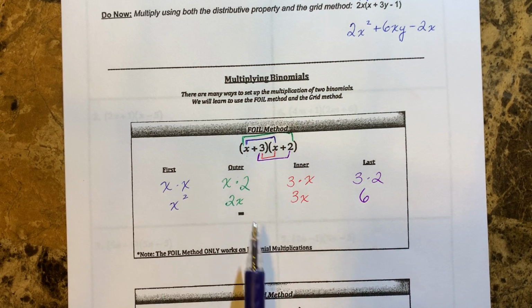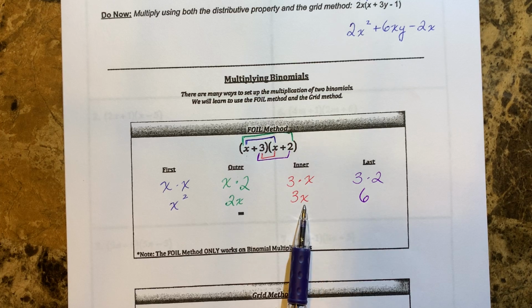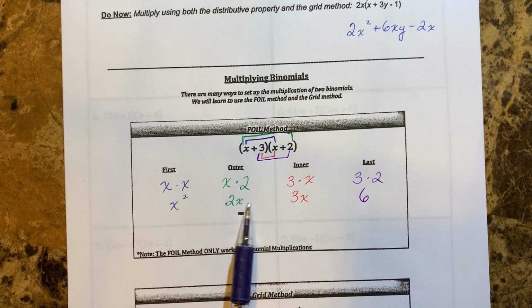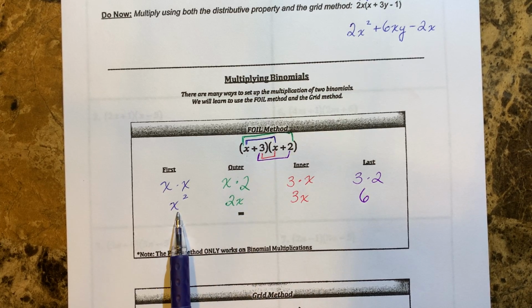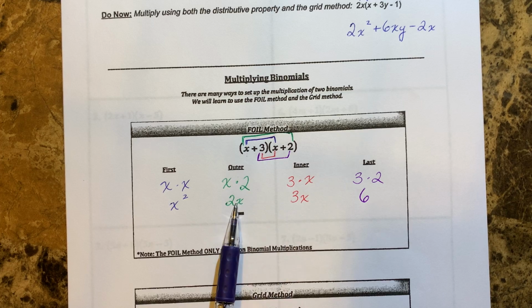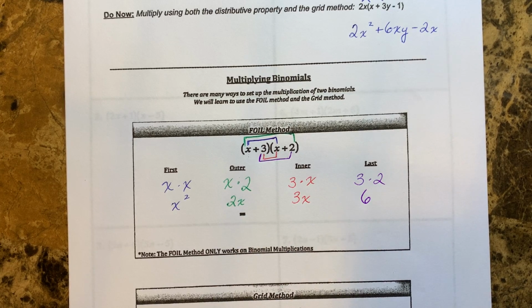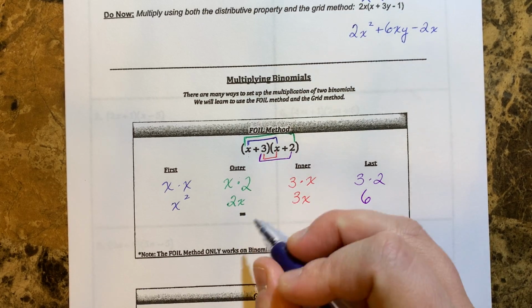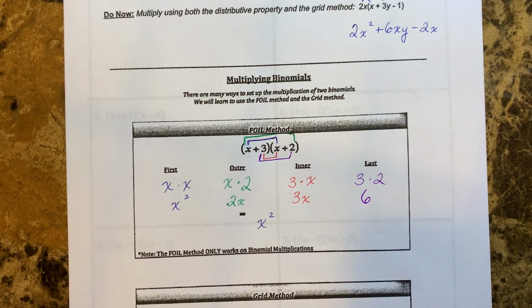So we can see that 2x and 3x are like terms. Those are going to get put together. But there's no other x squareds, and there's no other constants, no other values without a variable. So only the two middle ones in this FOIL method are going to be able to be combined together. So the x squared stays the same.